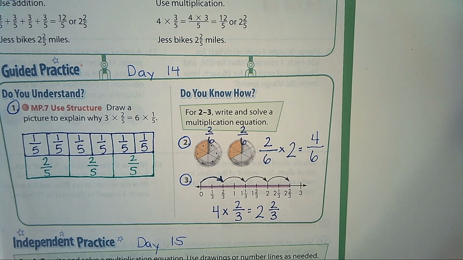So for day 14, that's all we have. If you feel like you need a little bit more practice, we have 2 more days of this.